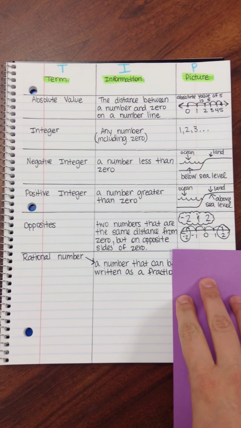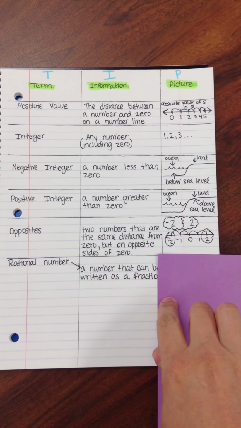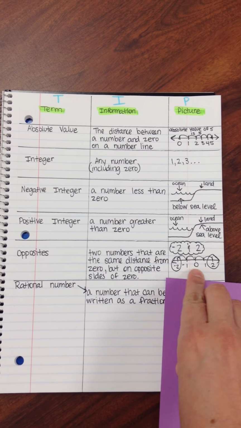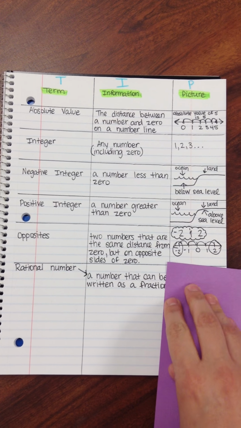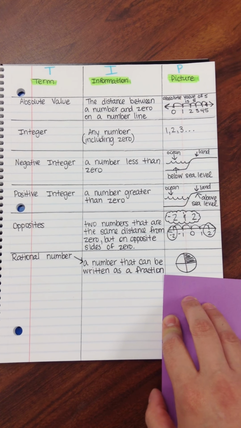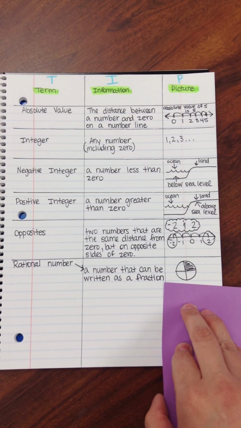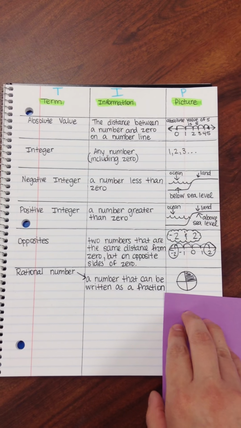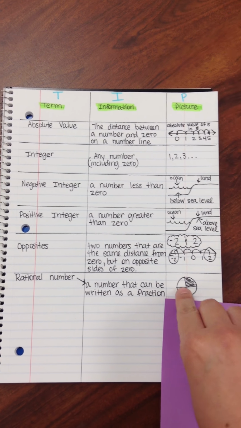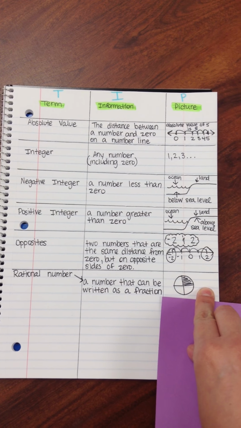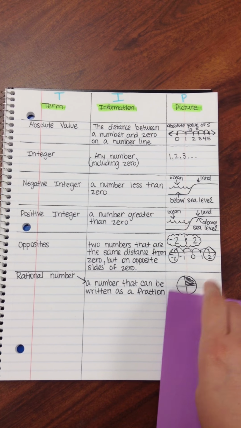Opposites. Negative 2 and 2 are opposites. They're the same distance from 0 and on opposite sides of 0. Opposite 2 and negative 2. Last one, a number that can be written as a fraction is a rational number. I drew a picture of, let's just call it a pie, split into 4 pieces, and 1 piece is gone. So the fraction representing the number of pieces eaten is 1/4 of the pie.